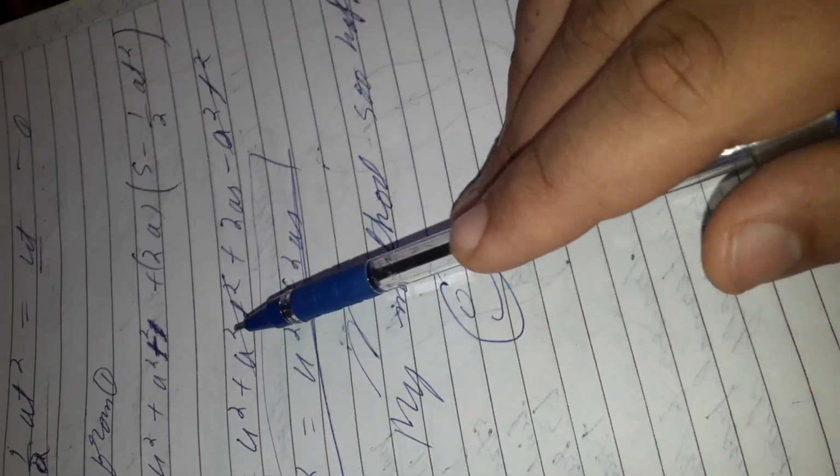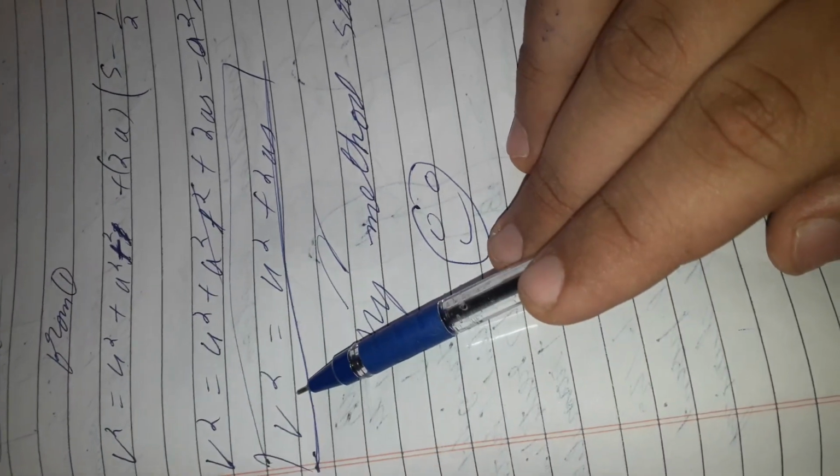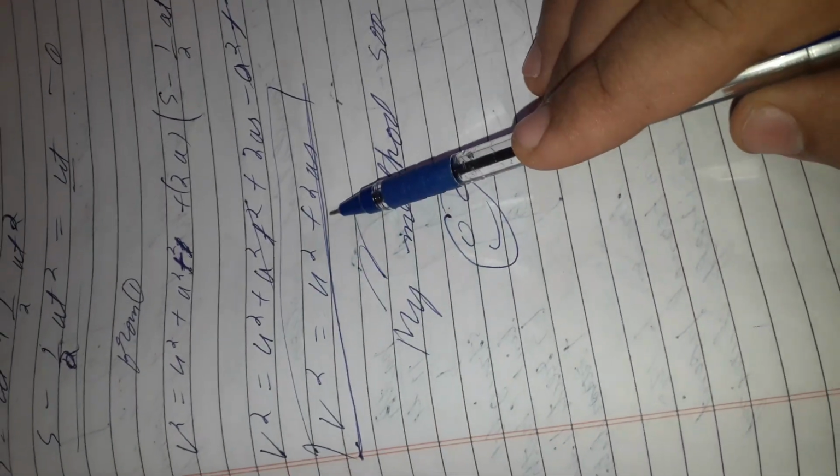V square is equal to u square plus a square t square plus 2as minus a square t square. Here the plus a square t square and minus a square t square get cancelled. We finally get v square is equal to u square plus 2as. Here we proved it in my method. Happy to say that. Thank you guys.